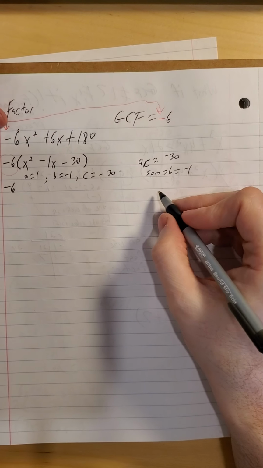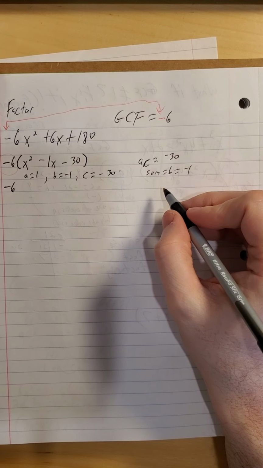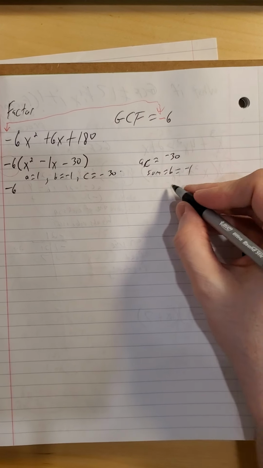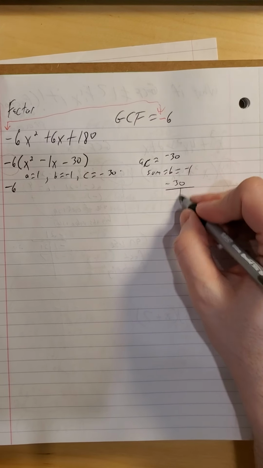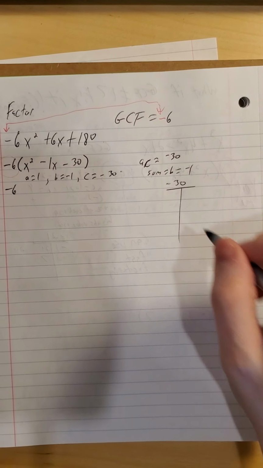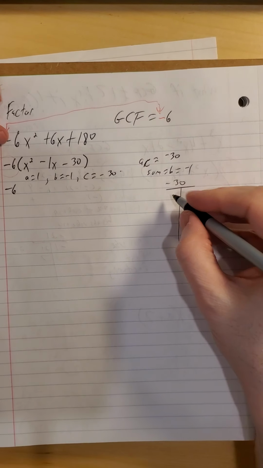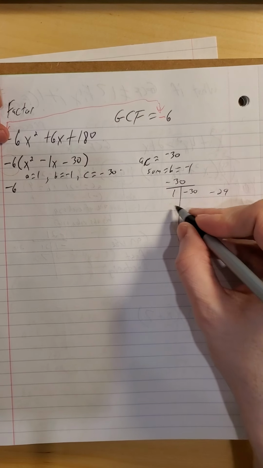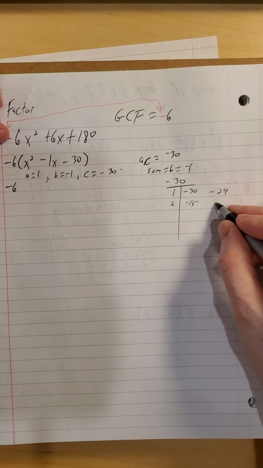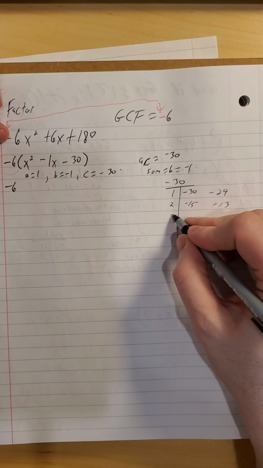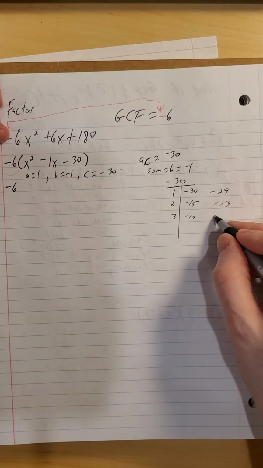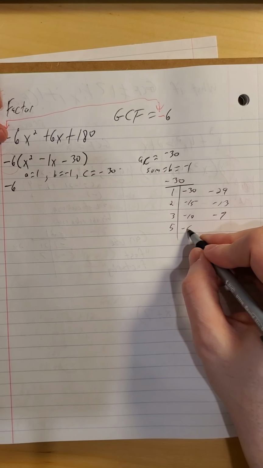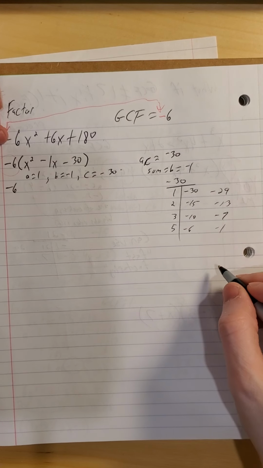So hopefully you found that we're looking for one of each sign. So a negative 30. And our bigger absolute value was a negative. So 1 and negative 30, negative 29, no. 2 and negative 15, sum of negative 13. 3 and negative 10, negative 7, we're getting closer. 4 doesn't work. 5 and negative 6, and there's our negative 1.